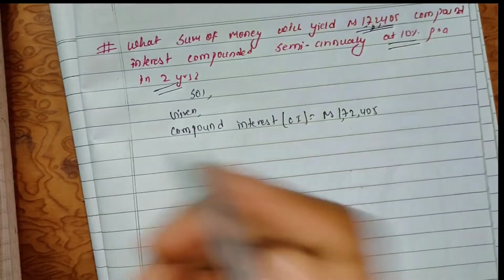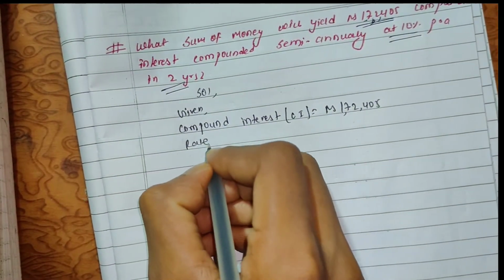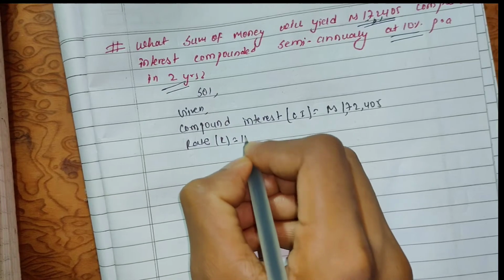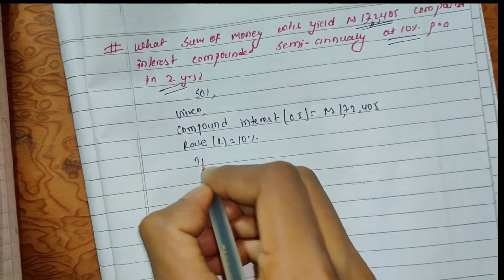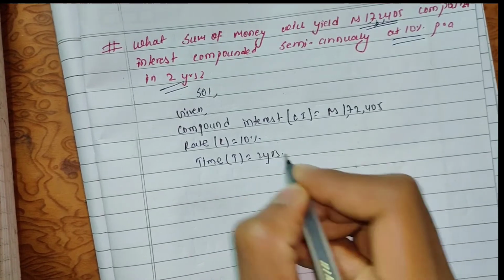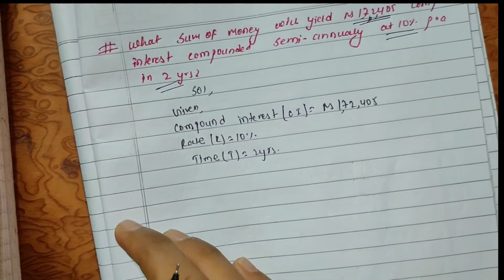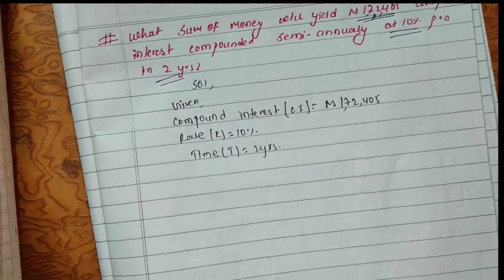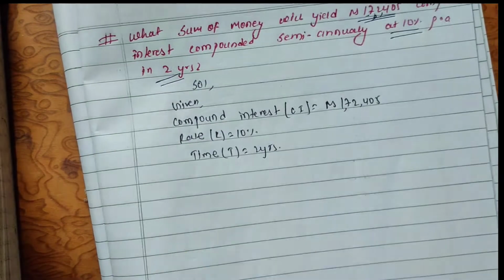Now the rate of interest is 10%, time t equals 2 years. And in this question the principal is not given, so we have to let the principal be x.